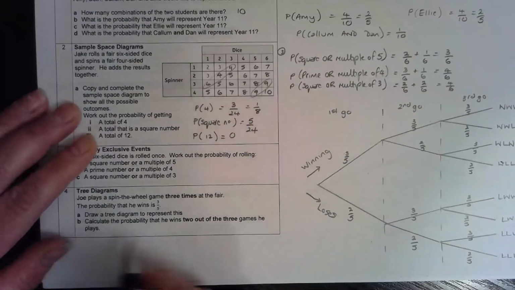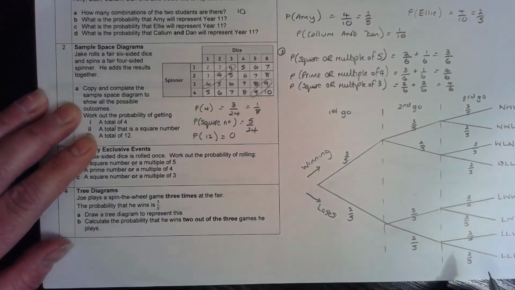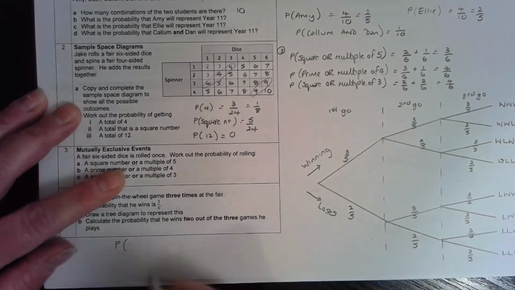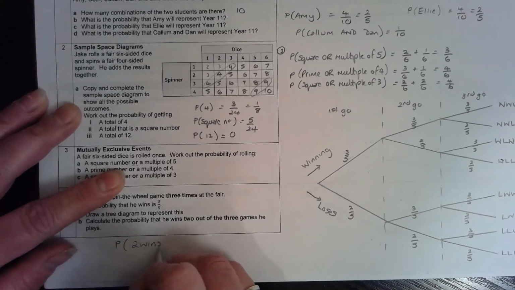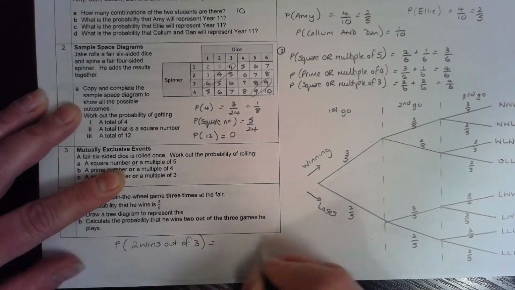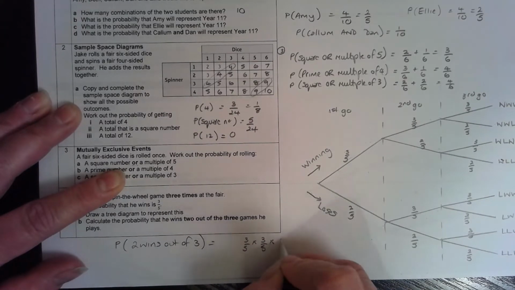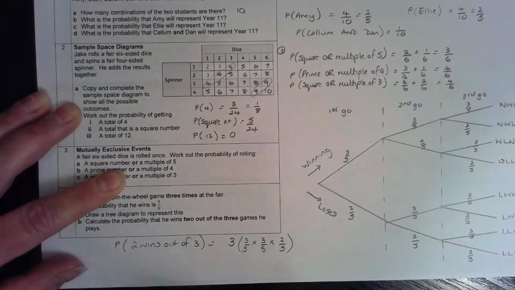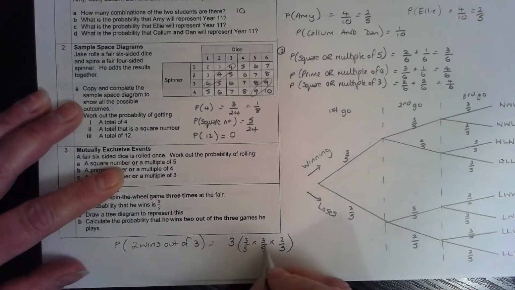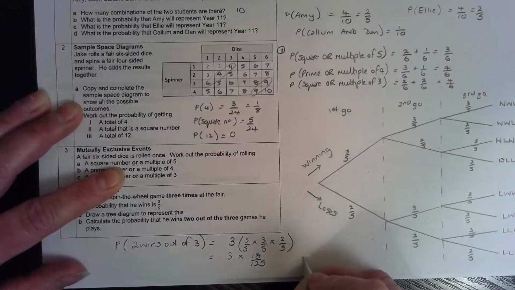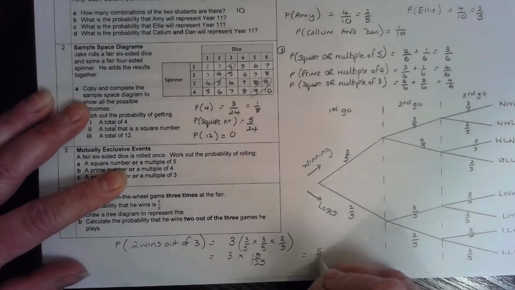So if there's 3 branch endings that are all the same, the probability of 2 wins out of 3 is going to be 3/5 times 3/5 times 2/5, and there's 3 of those. So that's 3 lots of 18 over 125, which is 54 over 125.